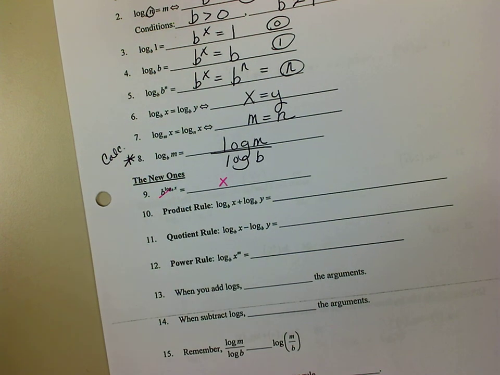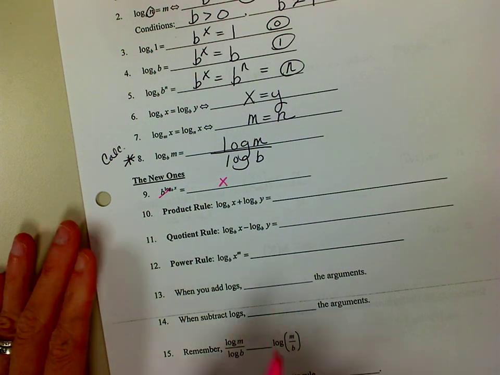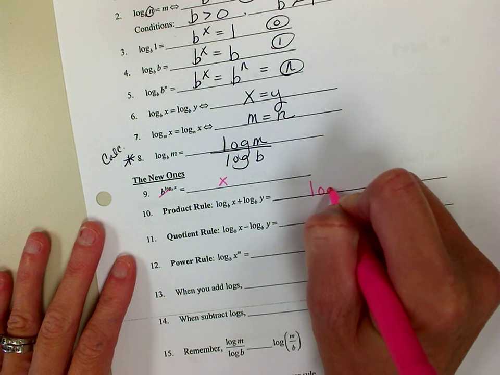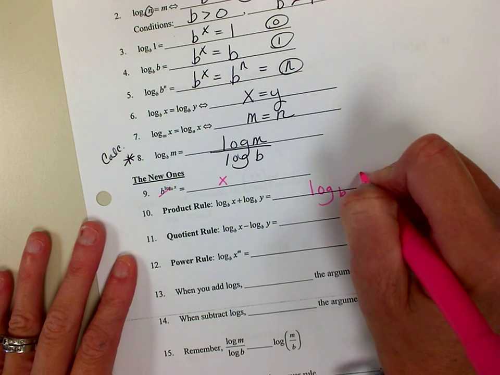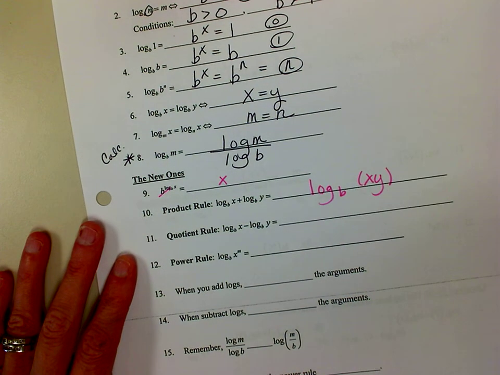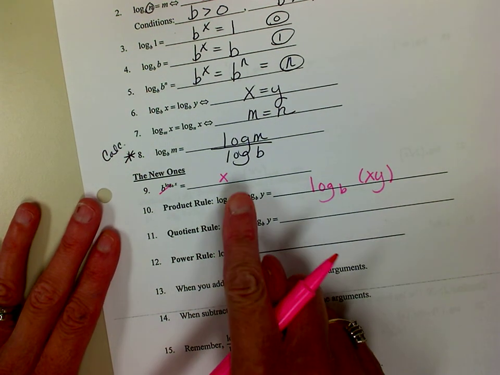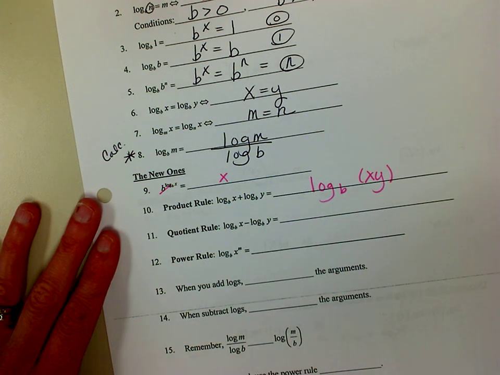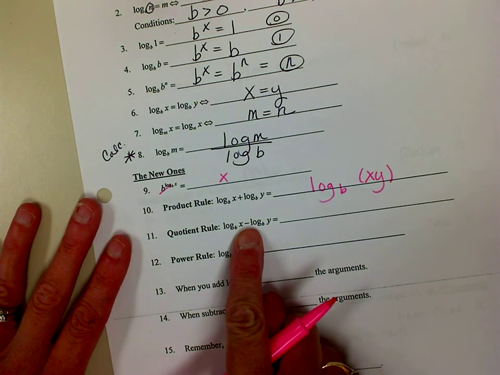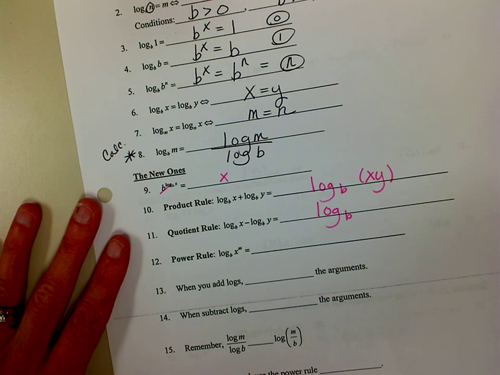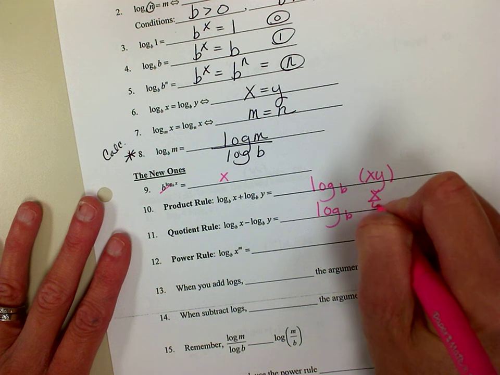So since exponents and logs are similar, but they're inverses, you want to think of your exponent rules. So you would add your exponents when it was multiplication. So you're going to keep log base b the same, and you're going to multiply the arguments. So it's the opposite of exponents. When you multiply exponents, you add your exponents. When you're adding logs, you multiply your arguments. So this is subtraction, so we're going to divide our arguments. So log base b stays the same, and you're going to take x and divide it by y.